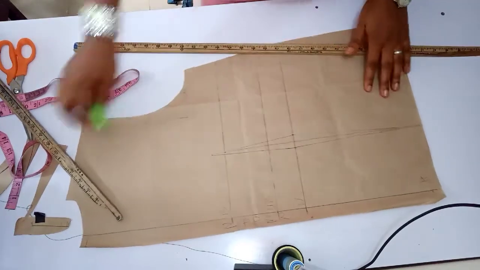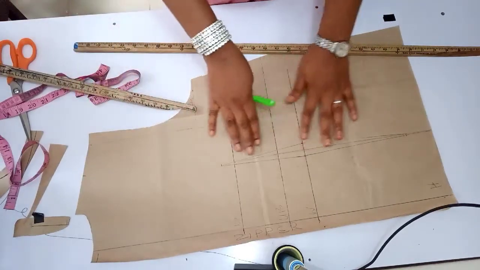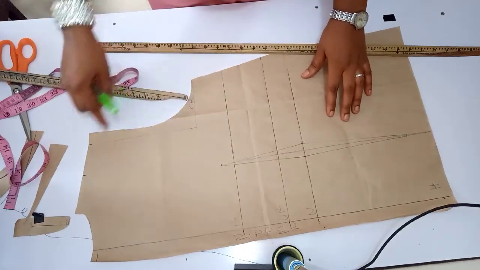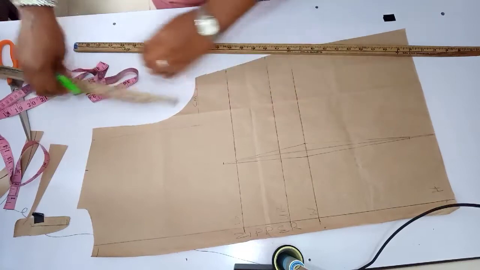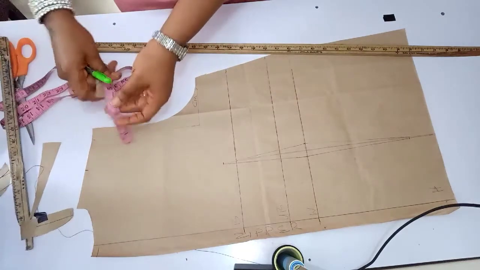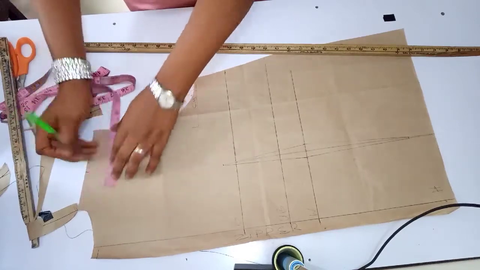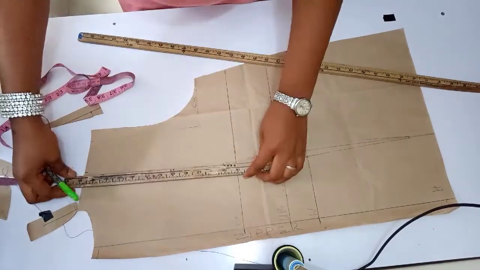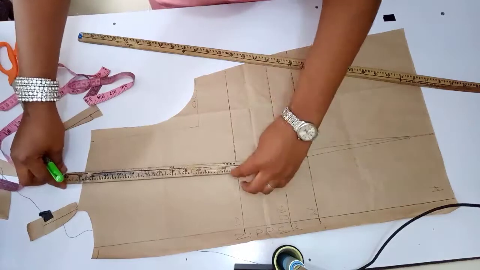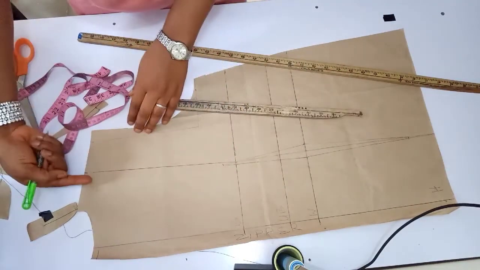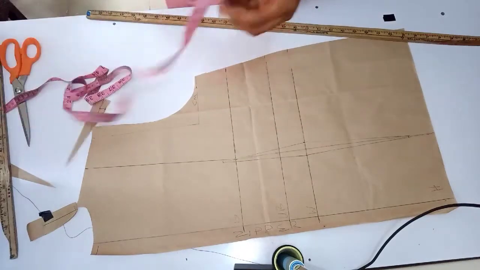The only difference there is that the darts I took away here is the 1 inch darts, ½ inch on both sides. Okay, and you can leave the back like this, or if you wanted to have the same shoulder darts, you can draw it up like so. But nothing was taken away, you just open it up and stitch it back.